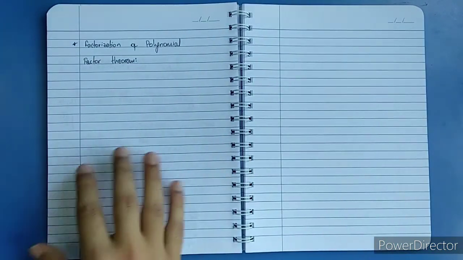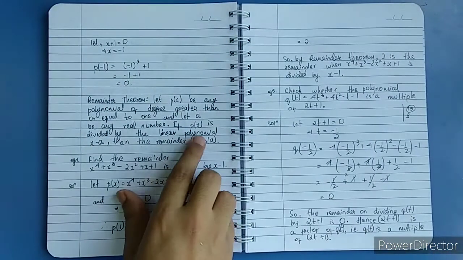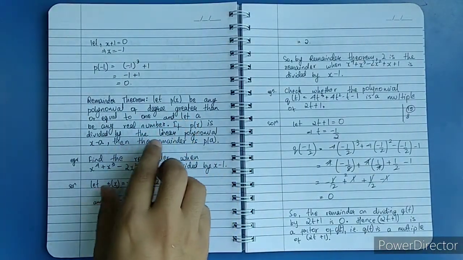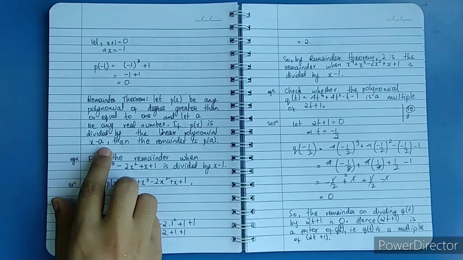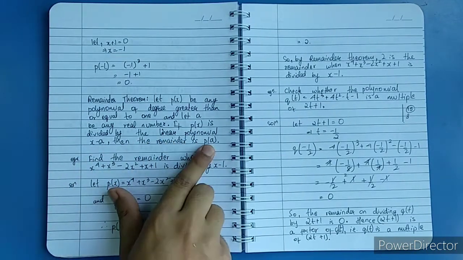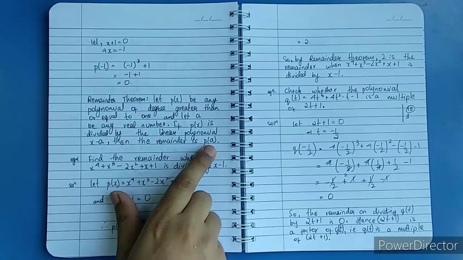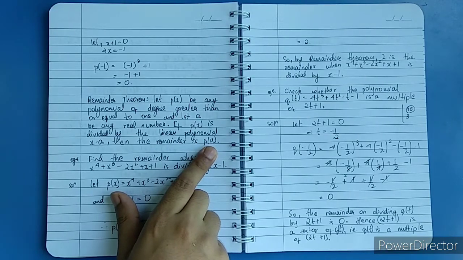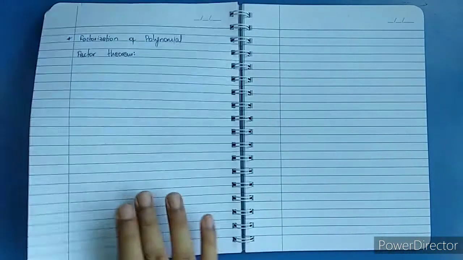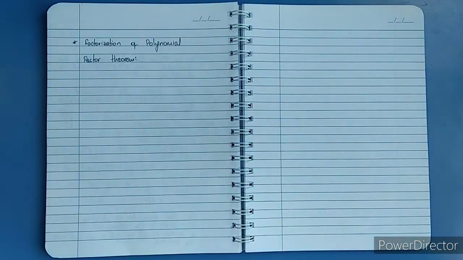In the remainder theorem, we had that whenever the polynomial p of x was divided by x minus a, the remainder was p of a. So this remainder p of a, if it comes as 0, then we say that it is a factor. That is our factor theorem.